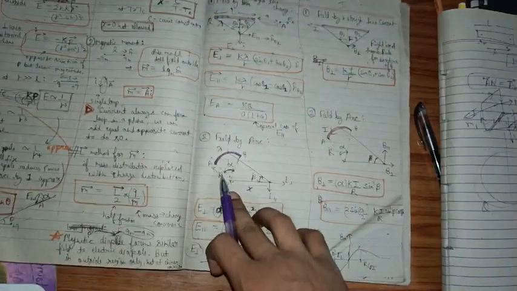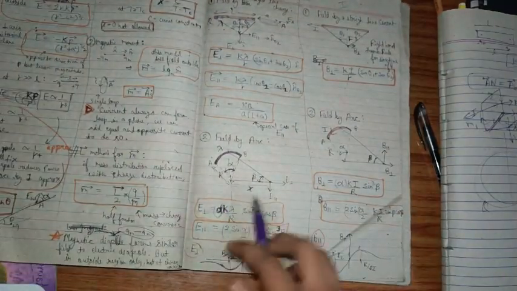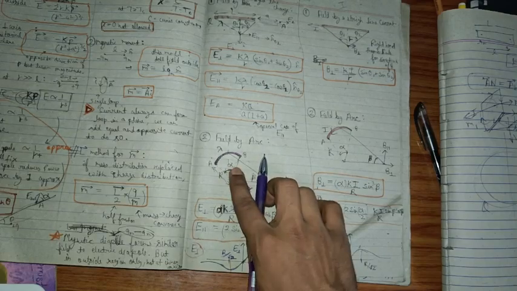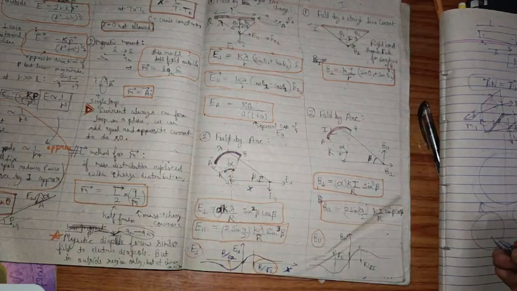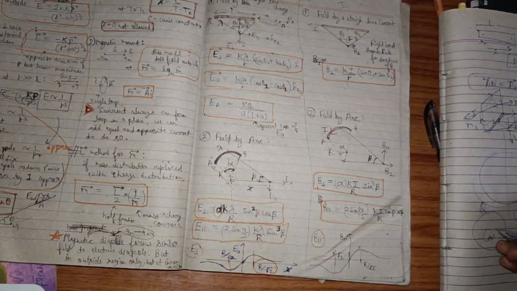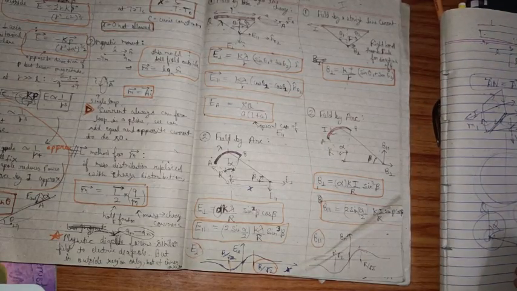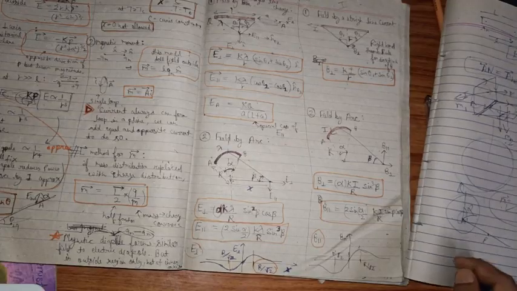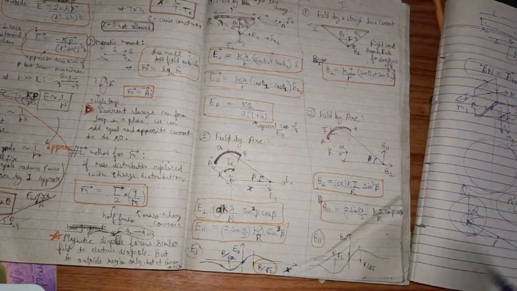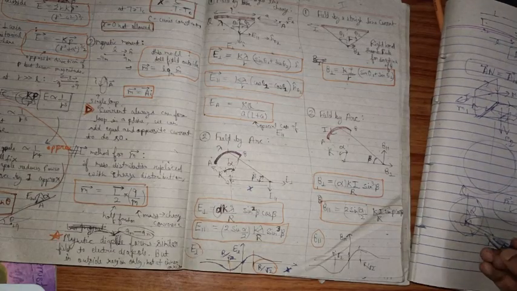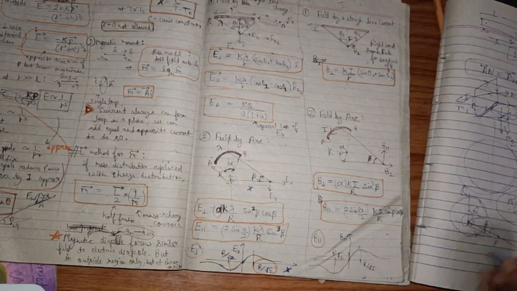Now the field by the arc, the magnetic field and electric field. Here I take the arc having some theta angle, means the total angle of the loop would be 2 pi, but I am taking only an alpha part of the loop, and on this axis there is a point P at x distance from the center, and if I draw a line from this point to the circle circumference, that angle would be beta.